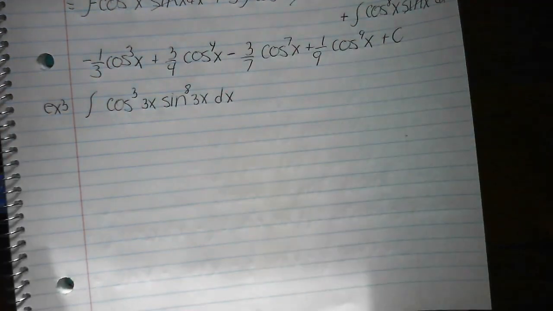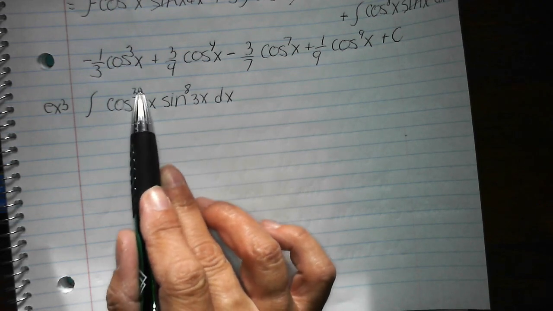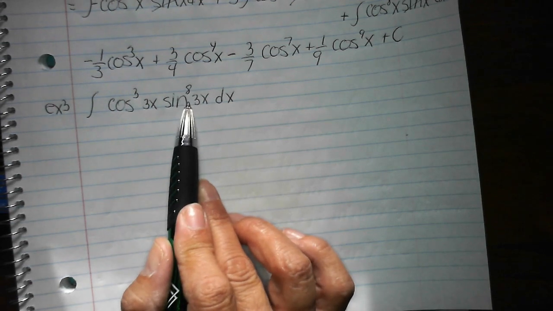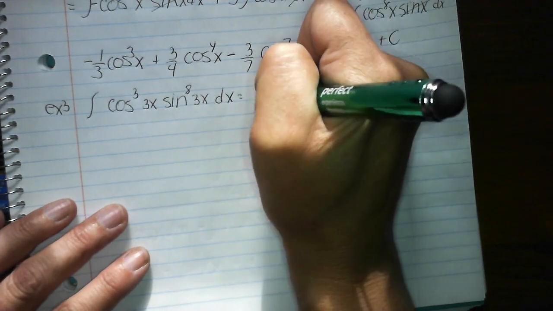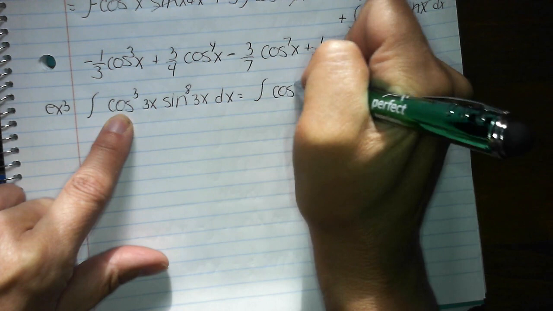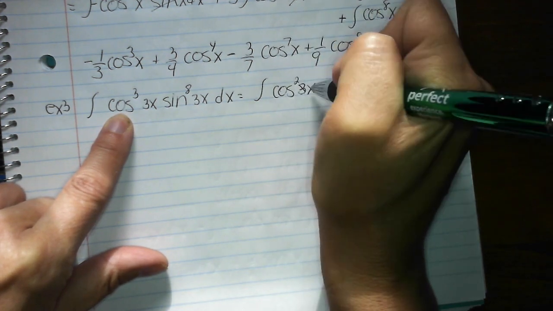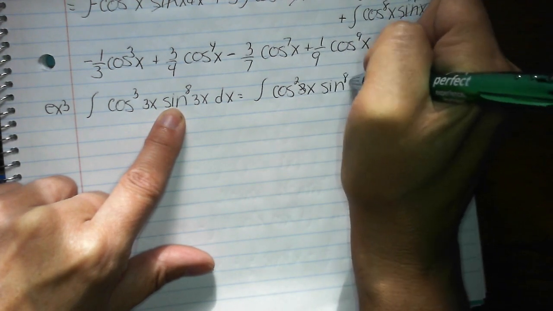Okay, so again, we are focusing on odd powers of sine and cosine. Here's our odd power. So this is the one we want to follow that 4-step process on and carry along. So we'll break this apart. We'll leave this as just cosine squared 3x. Keeping the sine to the 8th 3x.